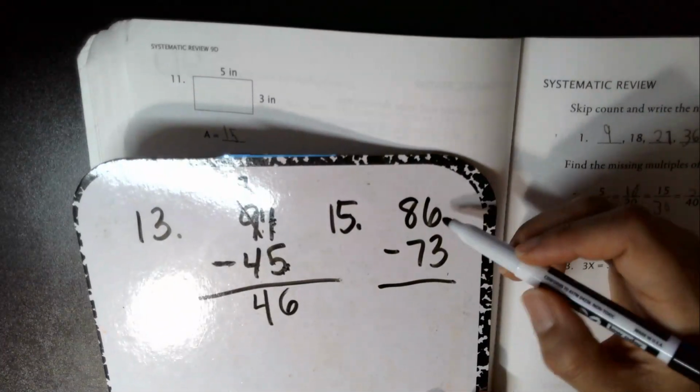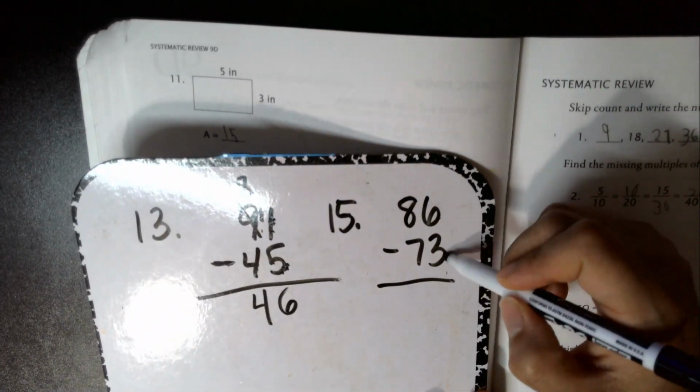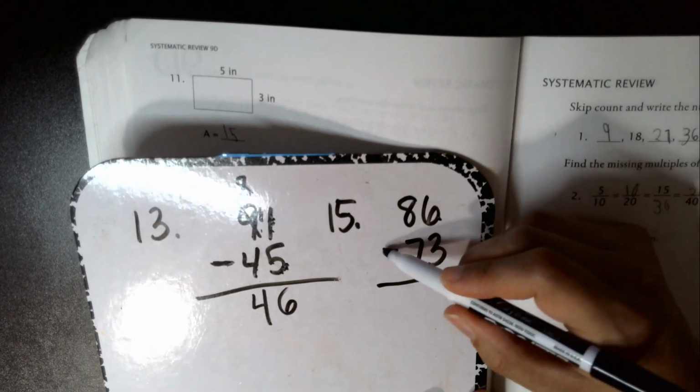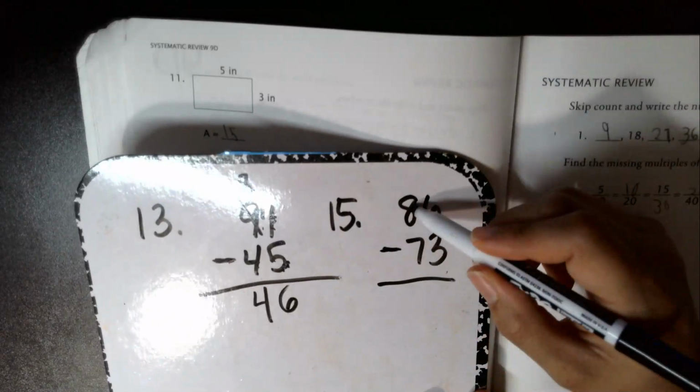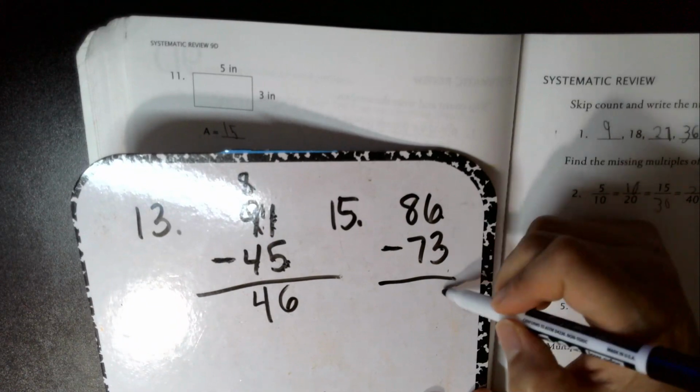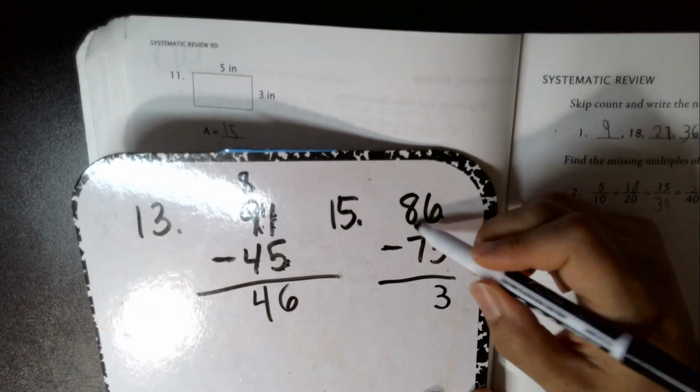Now let's do number 14, just so that we can get extra. Well, actually 15. 15 is the subtraction one, so we'll do that. Okay, 86 minus 73. And this one we don't have to borrow, so that's kind of nice. But when we do this one, we just do 6 minus 3, and we always start in the back. How do we know it's the back? Because the front numbers are next to the sign. So these are our front numbers, these are our back numbers. So 6 minus 3 is 3, and 8 minus 7 is 1.